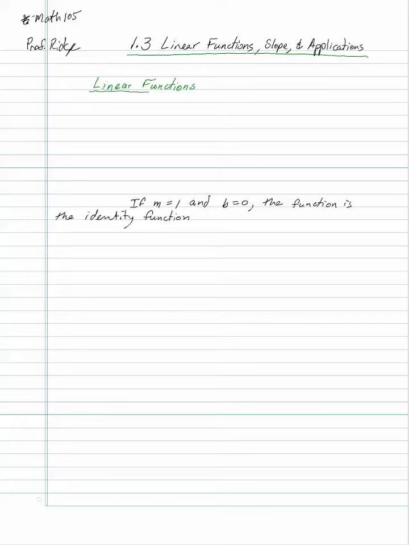Linear functions. A linear function is just an equation of a line, and we just use function notation for it. So it's no different than slope-intercept form. But again, we're going to write it in function notation.